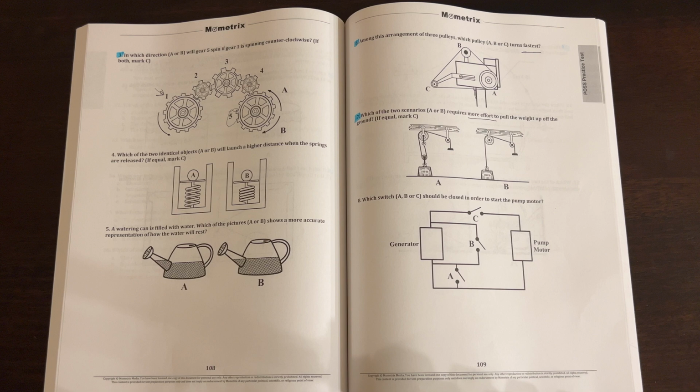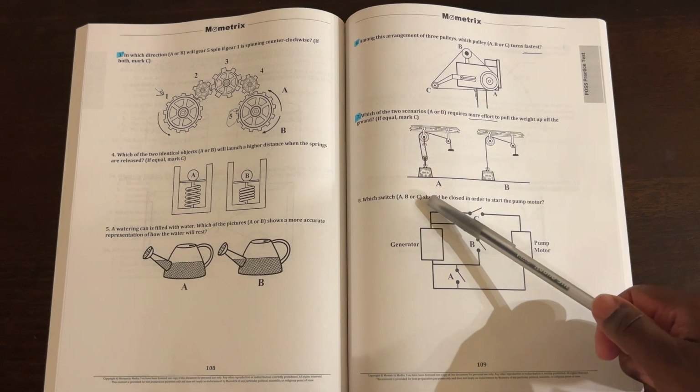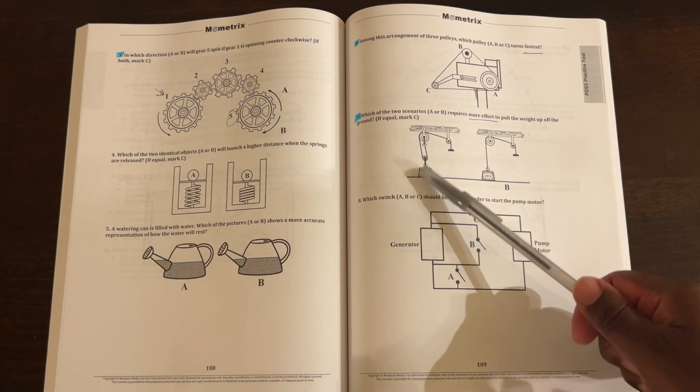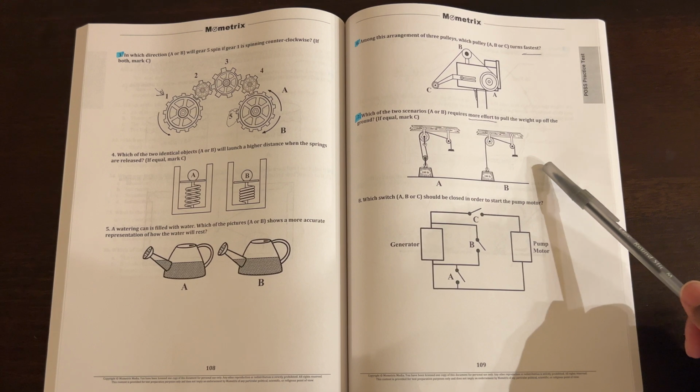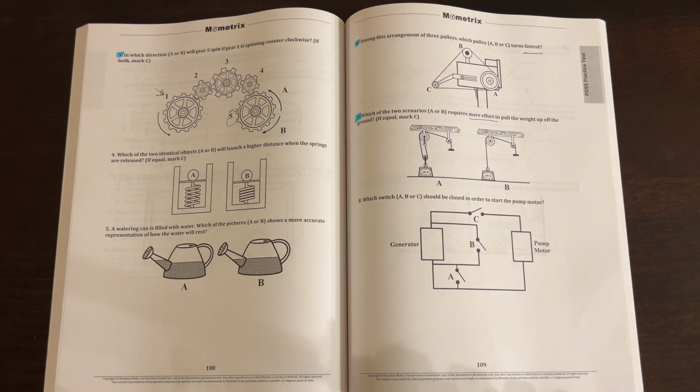All right, moving on to question 7. Which of the 2 scenarios, A or B, requires more effort to pull the weight up off the ground? If equal, put C. Keyword, more effort. So you got A, so take more effort to pull it up, or B. And if you think it's the same, just put C.